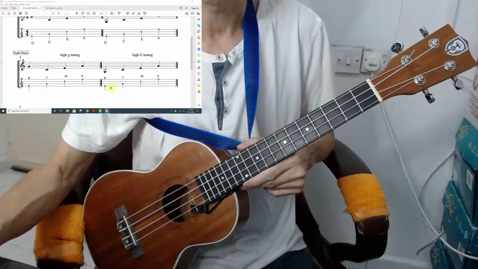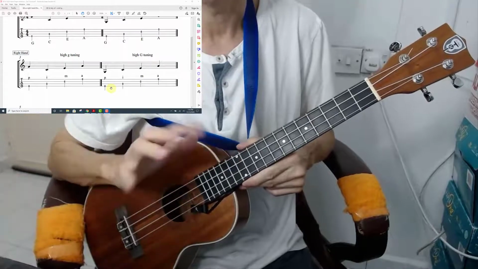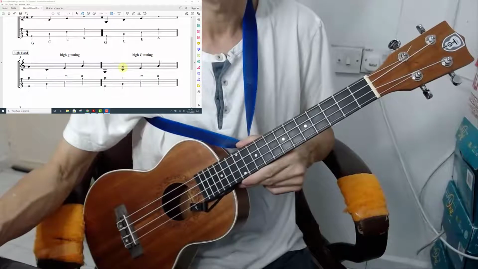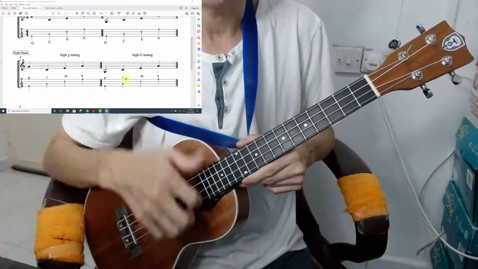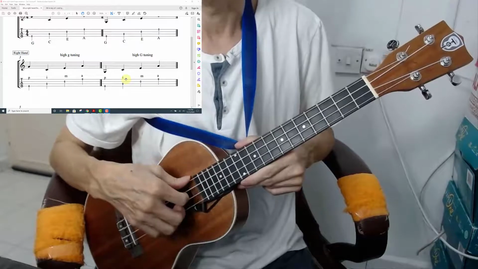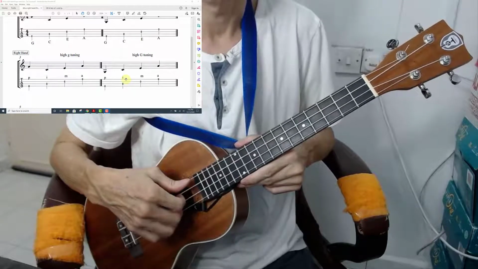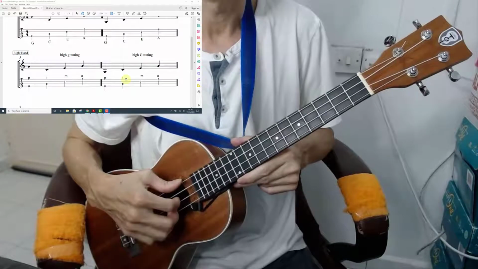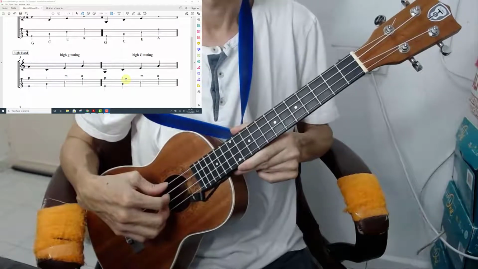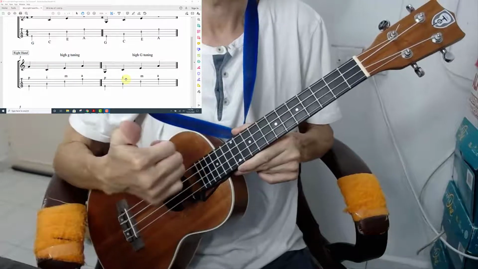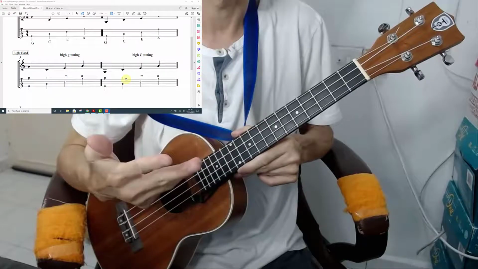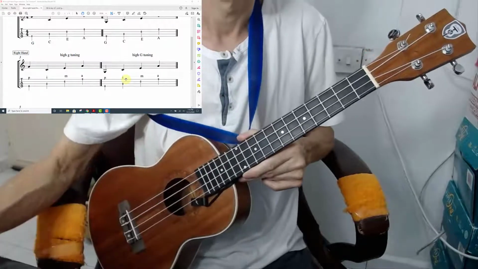So why the need to have notations for the right hand? Okay, the reason is because if you are playing plucking, and ukulele classical is plucking, that means you pluck on the string, it will make sense to have a way to denote which finger you want to use to pluck which string. So that's why we came up with the notation P, I, M, A, which is similar to classical guitar as well, P, I, M, A.